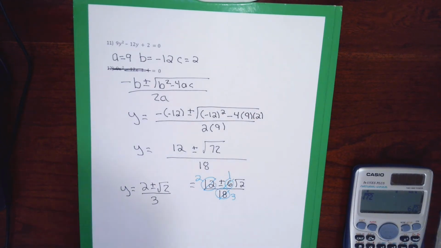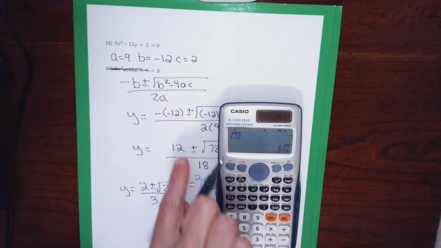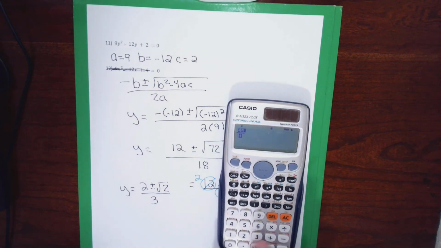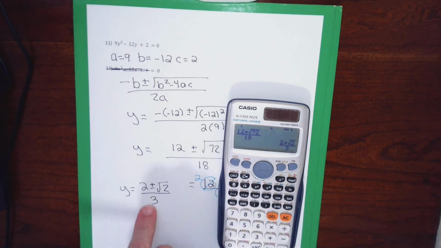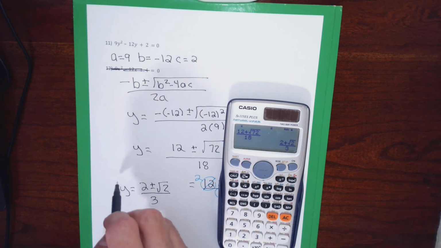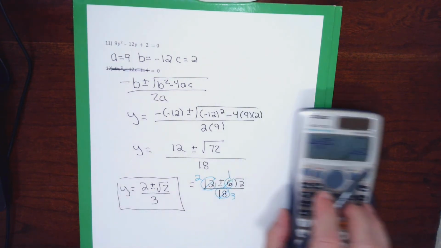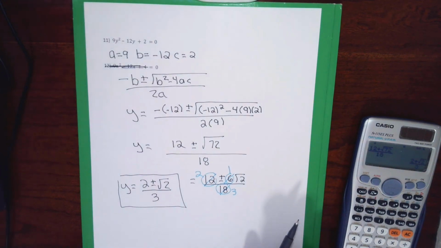If you don't have an i, you don't get the two fractions. I'll show you this on my calculator. I'll do fraction 12 plus square root of 72 over 18. And my calculator says that's the way I want to see it. One fraction when you don't have a square root. One fraction when you don't have an i. Multiple fractions when you have a square root.